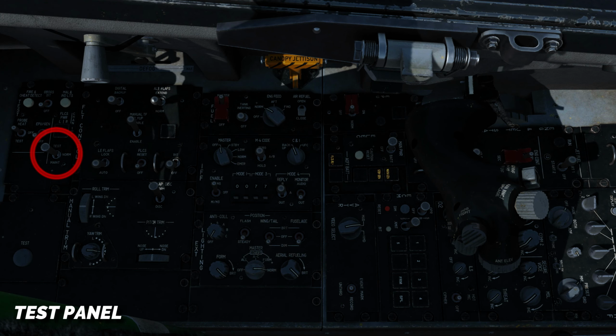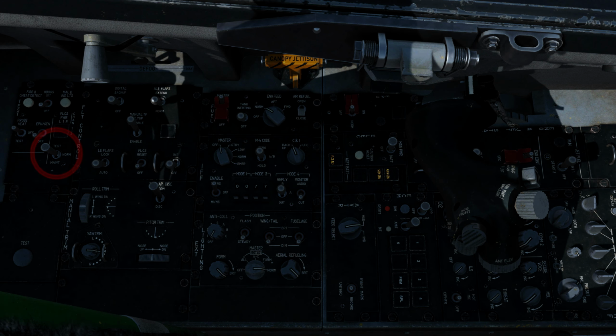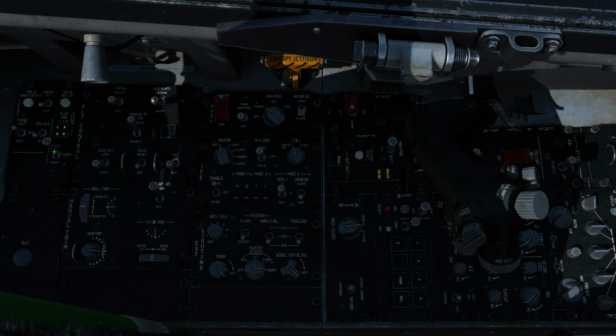To test FLCS, hold FLCS power test in the test position. The FLCS relays close but do not latch. The aircraft battery to FLCS light illuminates, the FLCS relay light goes off, and the FLCS power lights on the test switch panel illuminate, indicating correct FLCC power output. Return FLCS power test to the normal position.